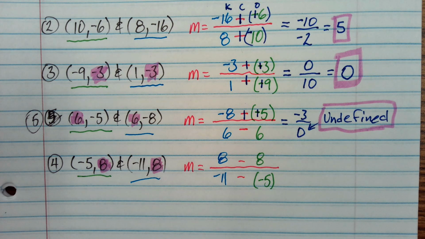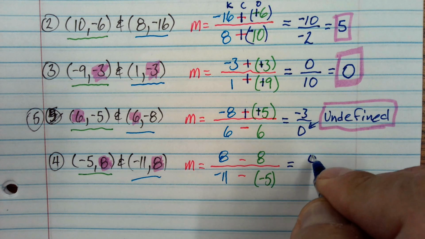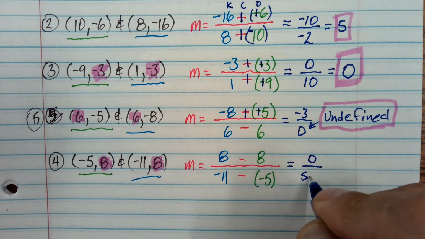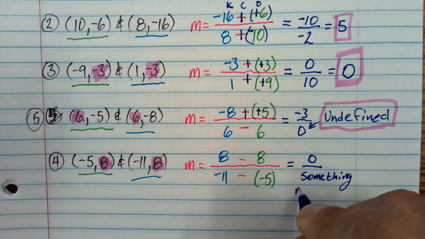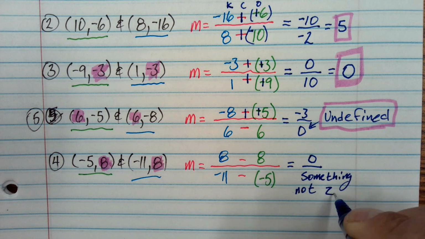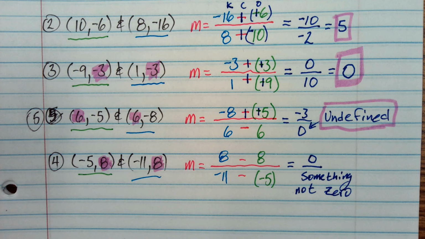And the moment you see something like this, take a look. We got 0 over something. Something not 0, I should say. We got 0 over something not 0. I'm not really concerned now what it is. It's just 0 over some number that's not 0.